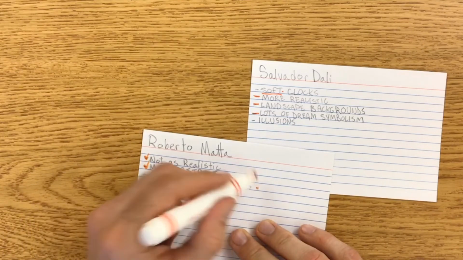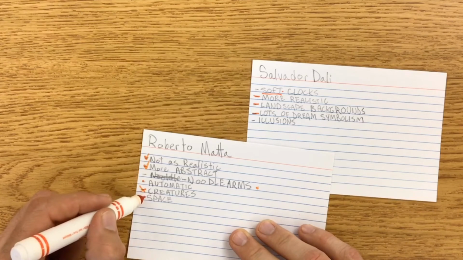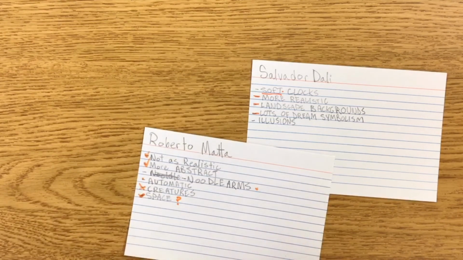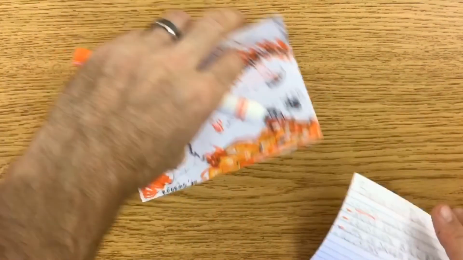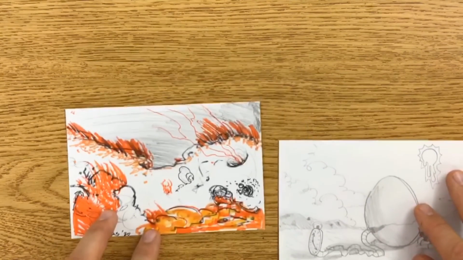I used not so much realism, more abstract, noodly arms. I used automatic drawing, not so much the creatures, but I did use space or sci-fi looking landscape here, maybe deep sea or something like that.